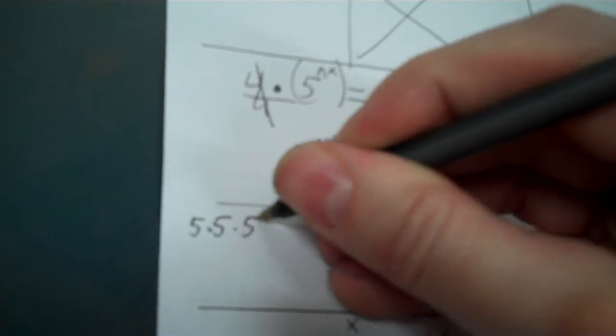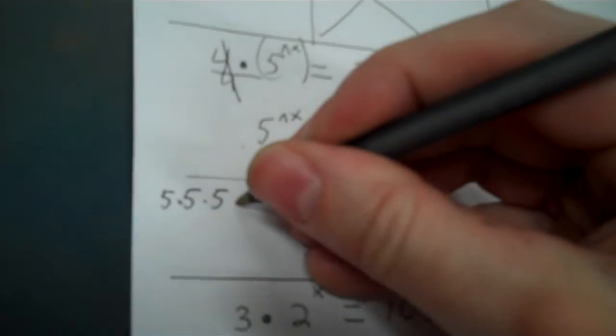Now I'm ready to go with this, okay? Equals 625 and the base is 5. 25, times another 5. I'm there, okay? 1, 2, 3, 4. So x is 4, has a value of 4 in that equation.